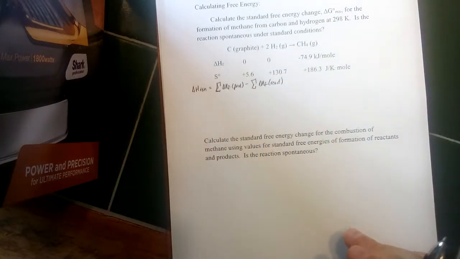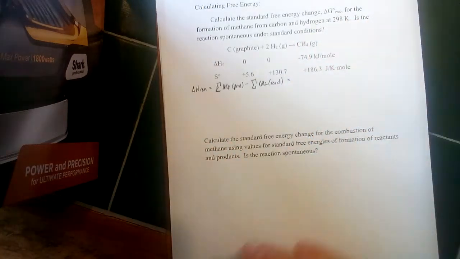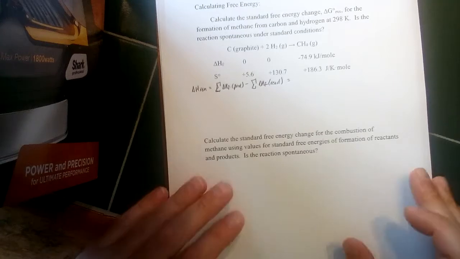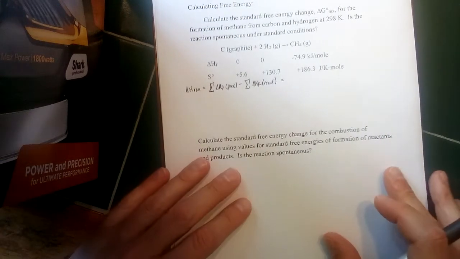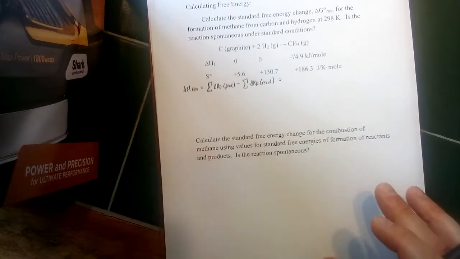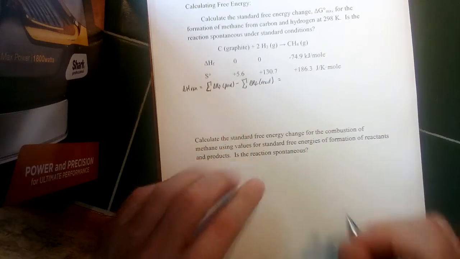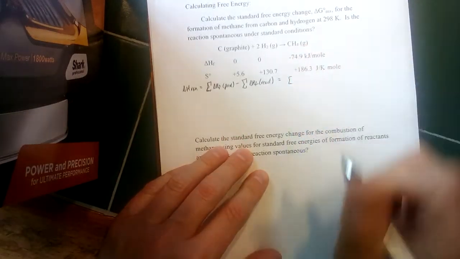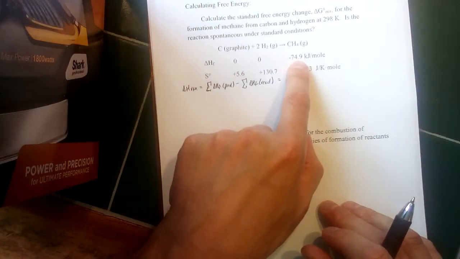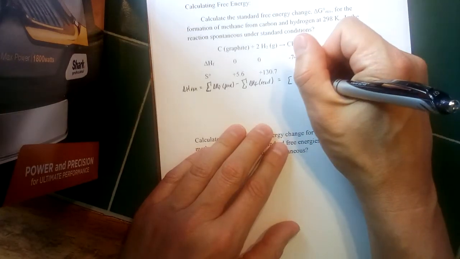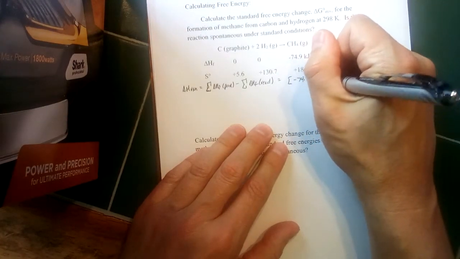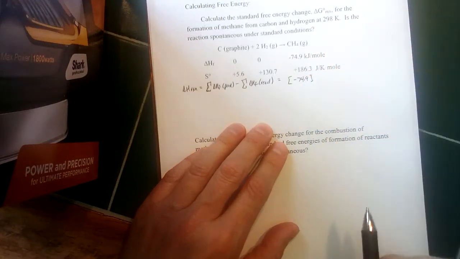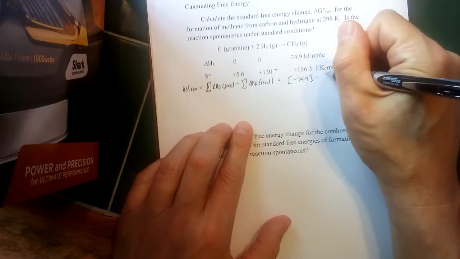Right? So same as the formula we've been looking at so far. This works for enthalpy, works for entropy. We'll see, we can do this for free energy as well. There's also a free energy of formation that would apply to each molecule or atom in a reaction. Now, if we plug these in, start with the products. So the product here, methane, is minus 74.9 kilojoules per mole, and then subtract the sum of the reactants.